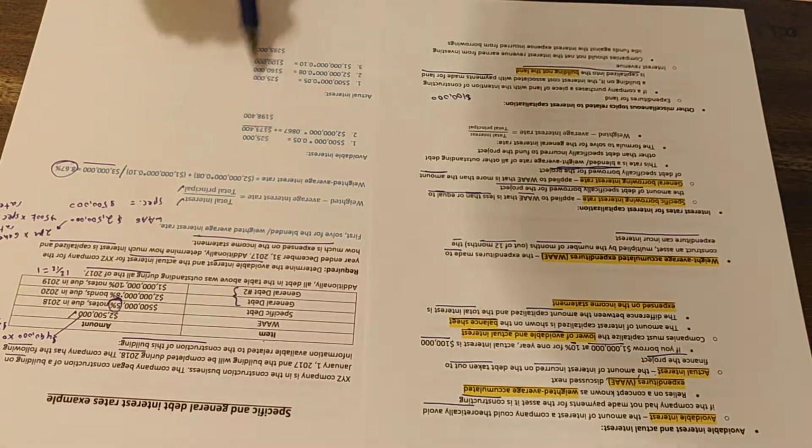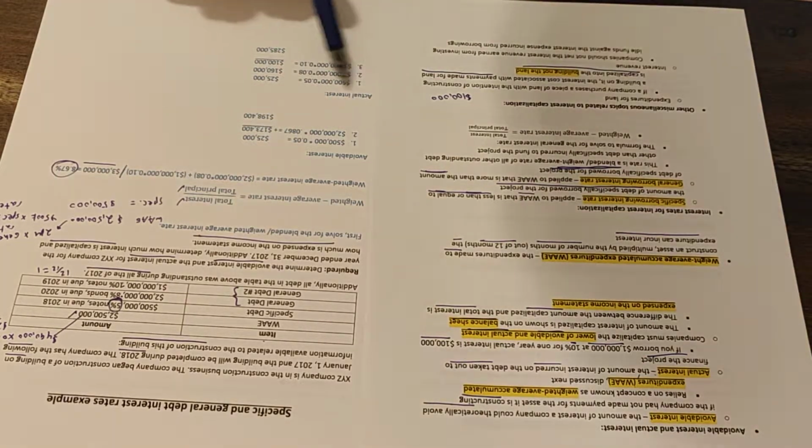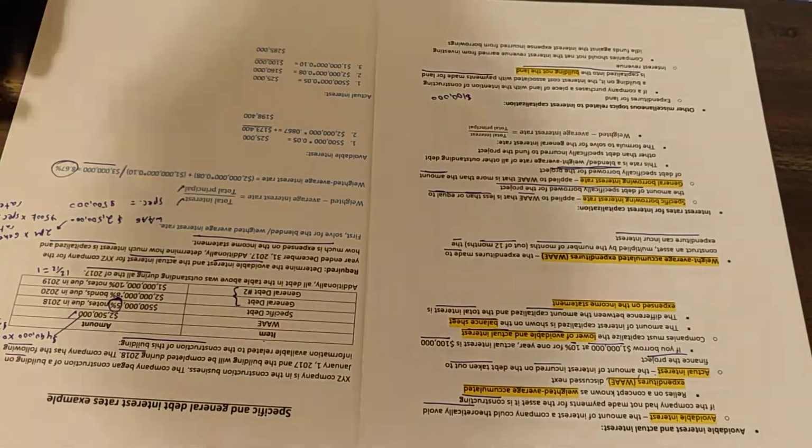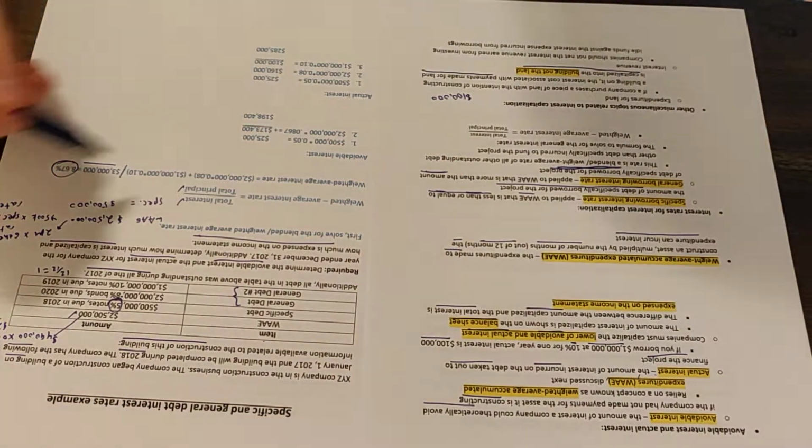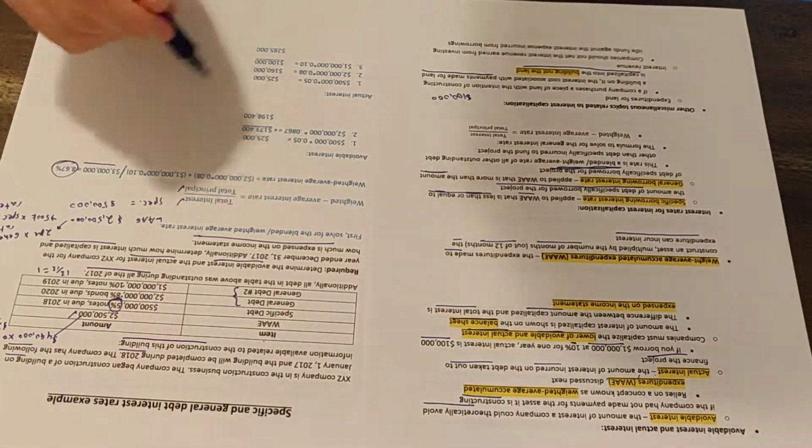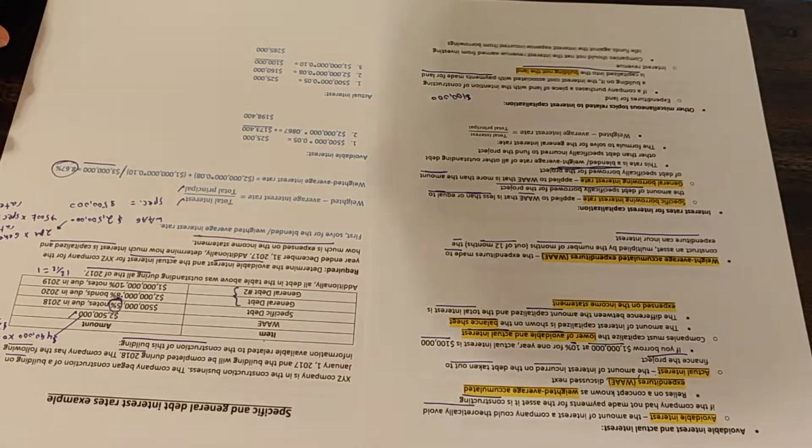Then we've done most of the work. Now we just have to solve for the numbers we need, which are avoidable interest and actual interest, and then we've done most of the problem. There's a lot of work up front in these problems, and then the last parts are just doing a couple of calculations.